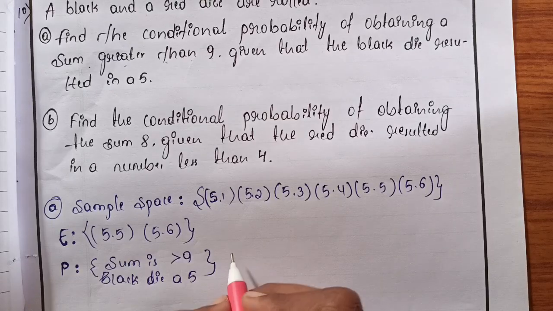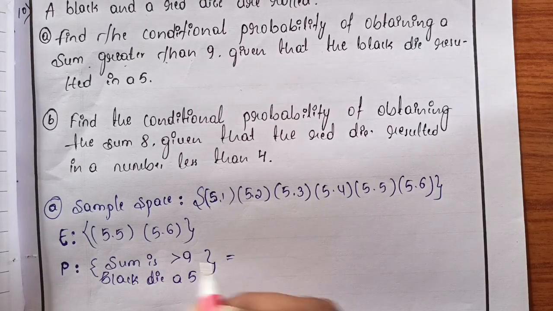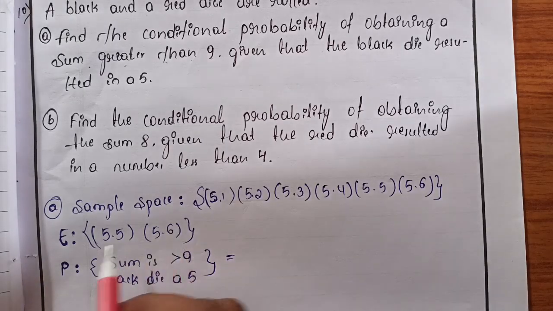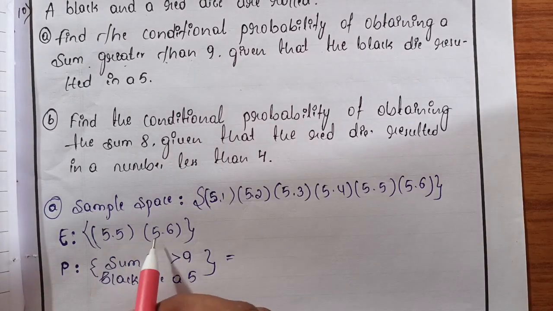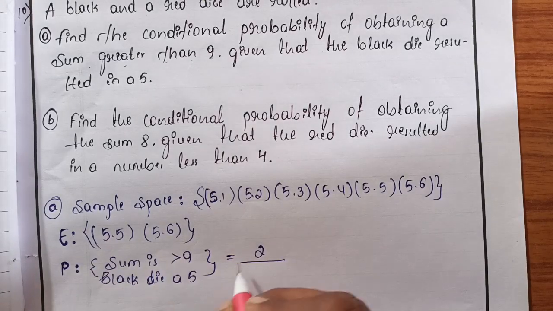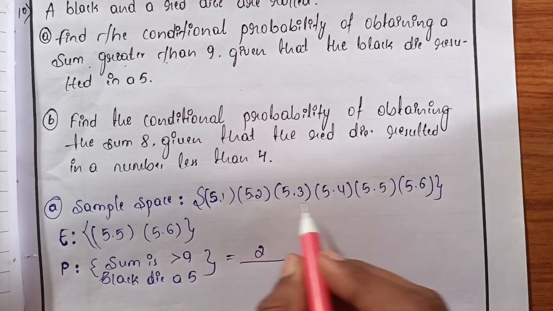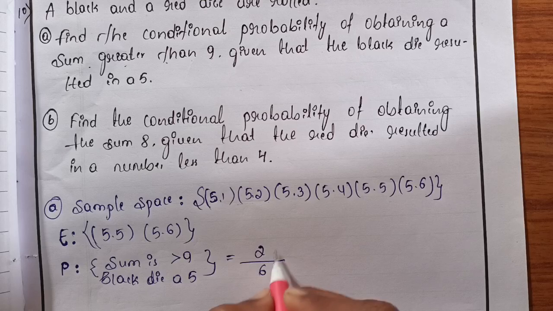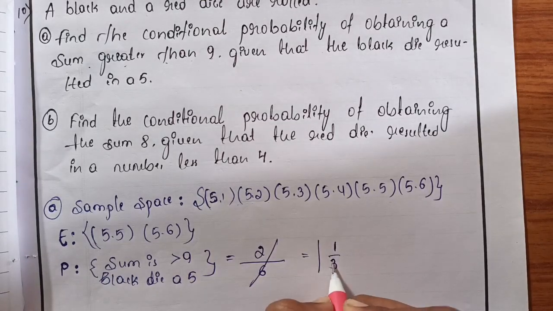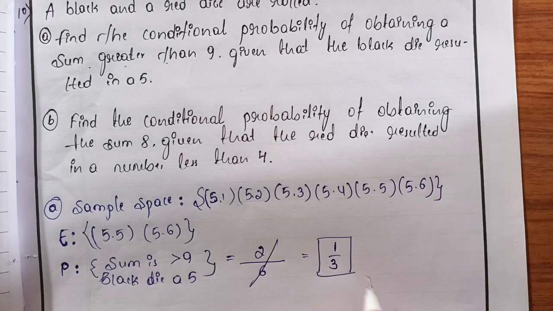The number of favorable outcomes is 2, both greater than 9 with the black die a 5, and the total sample space is 6. So 2 by 6 is 1 by 3. The result is 1 by 3.